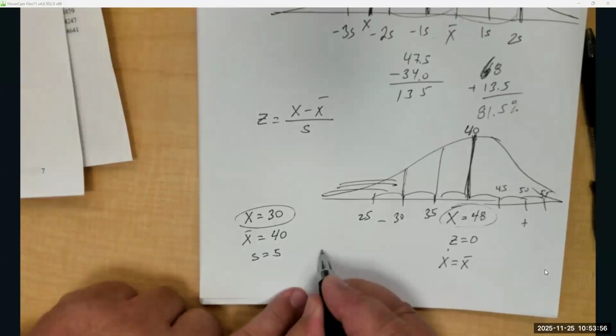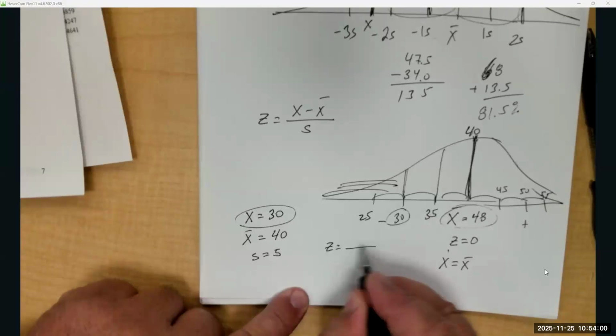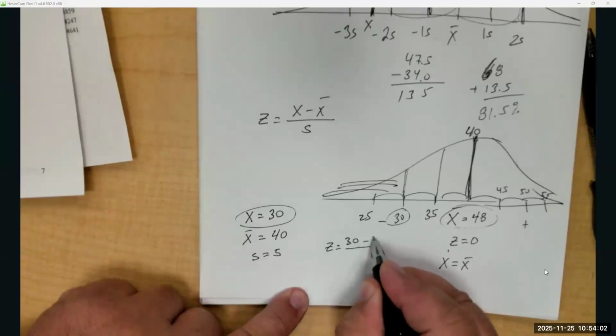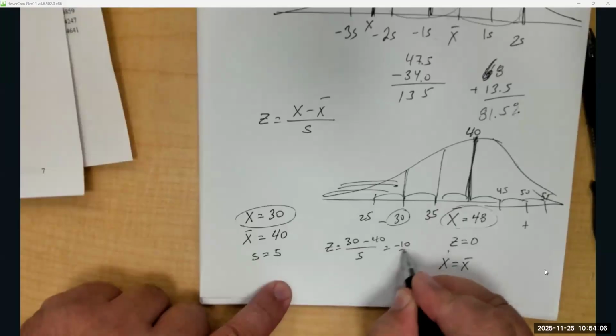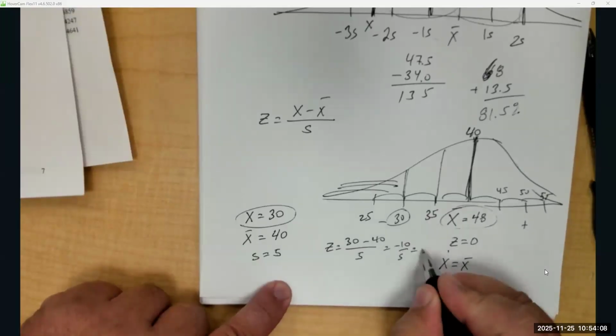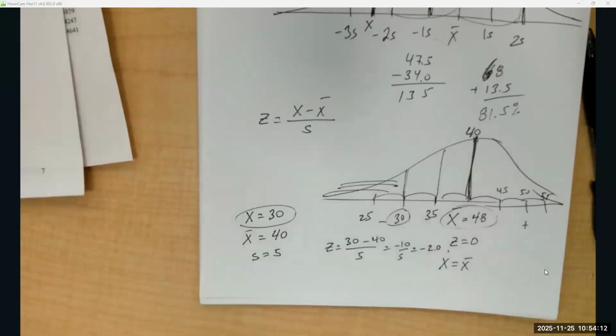So what I would do is convert this score to a z-score first. 30 minus 40 over 5. Negative 10 over 5 is negative 2.0.